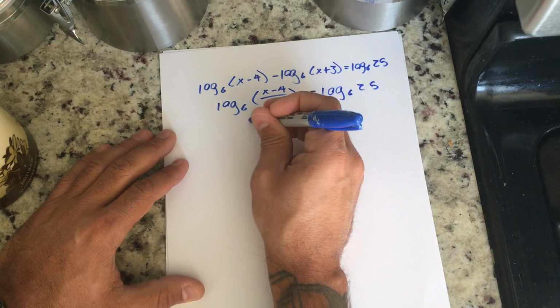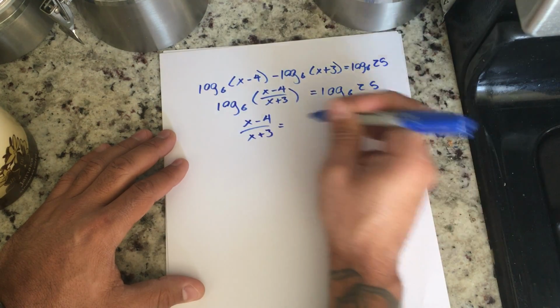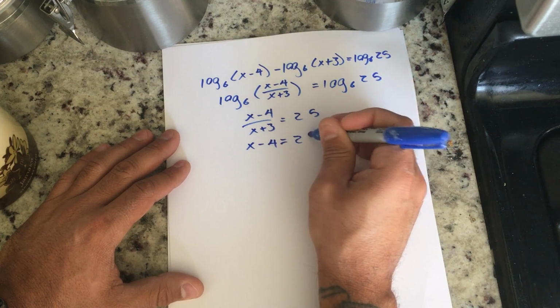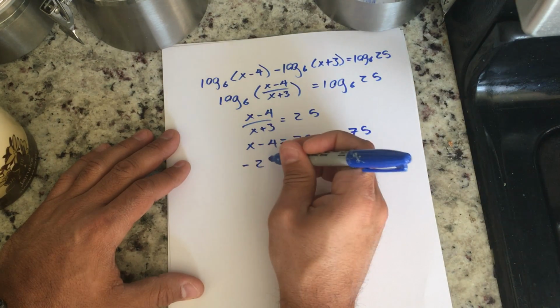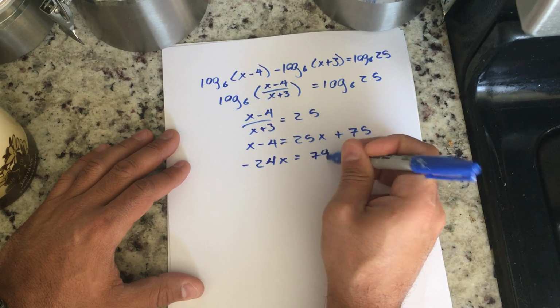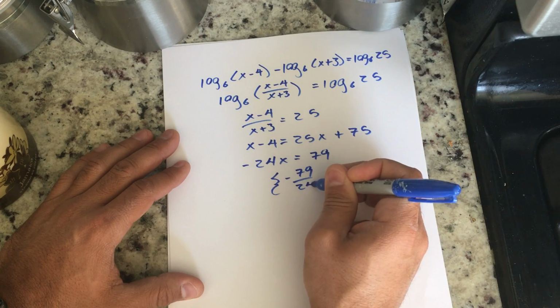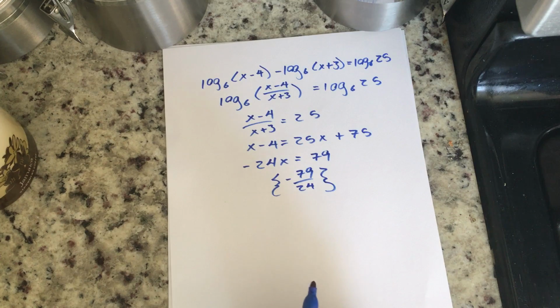I'm going to exponentiate: x minus 4 over x plus 3 equals 25. I'm going to multiply by x plus 3, equals 25x plus 75. I'm going to subtract the 25x and add the 4. And then I'm going to divide. So negative 79 over 24. That was number 14.